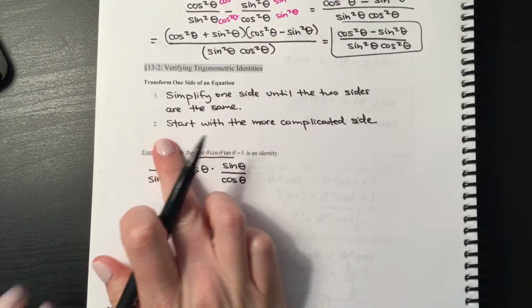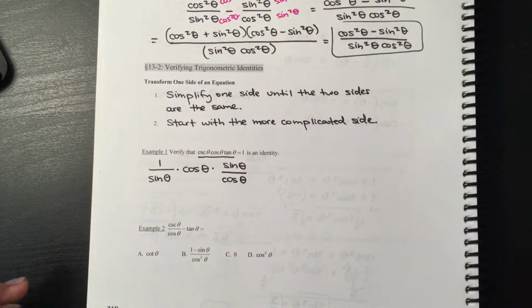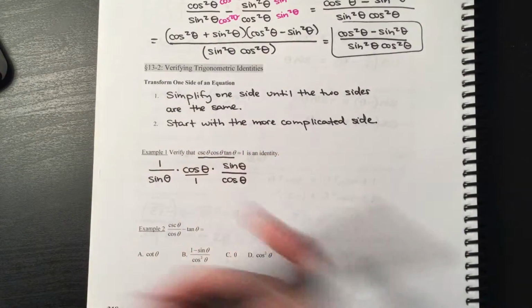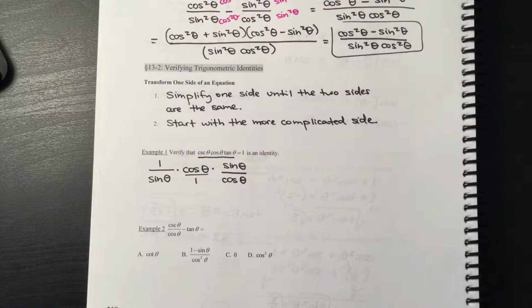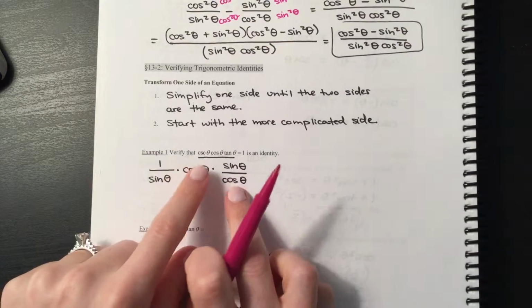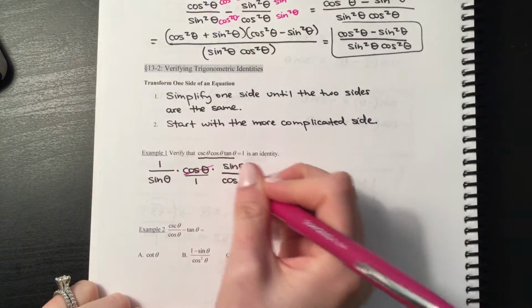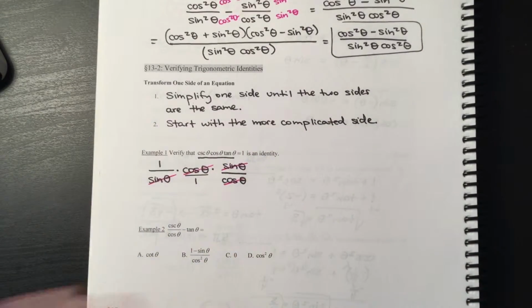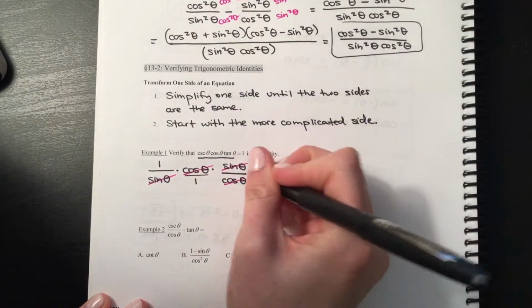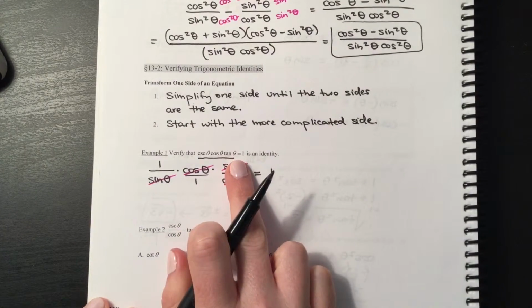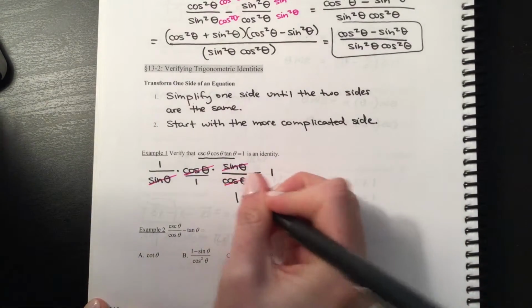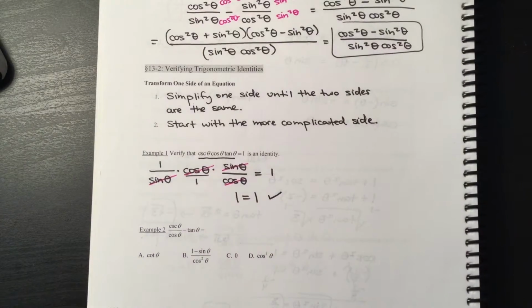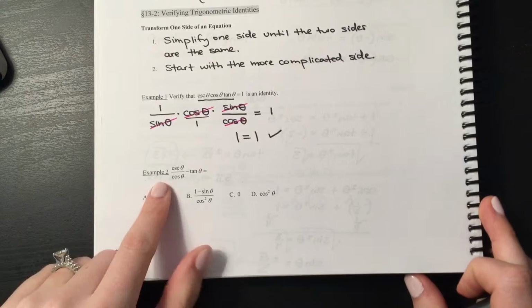Okay, so we started with the more complicated side, we're working on simplifying it down. So what you can see here is, if we think of this as like cosine over 1, we've got multiple different pieces where we have the same thing in the numerator and denominator. So like these cosines would cancel each other out, and these sines would cancel each other out. So you multiply all this out, and that is just equal to 1, which is what it was supposed to equal. So that means that 1 is in fact equal to 1, and you have verified that that is in fact true. Okay, we're going to look at something really similar with example number 2.